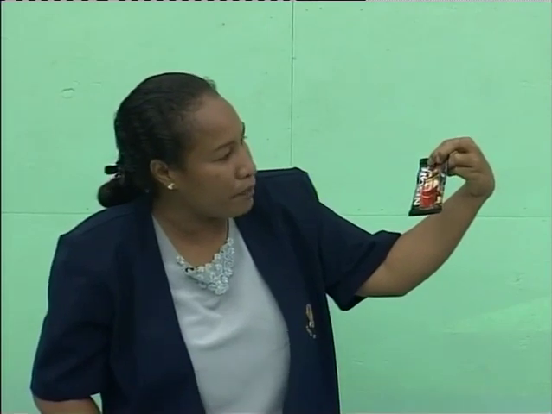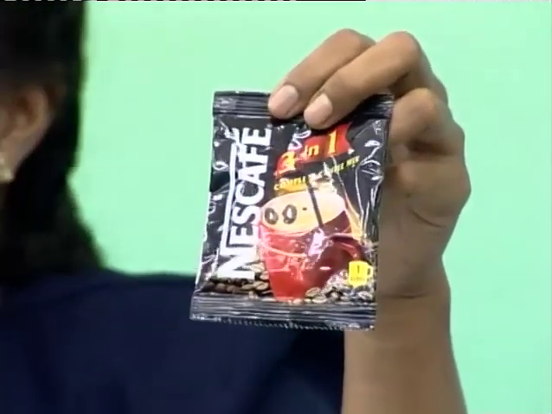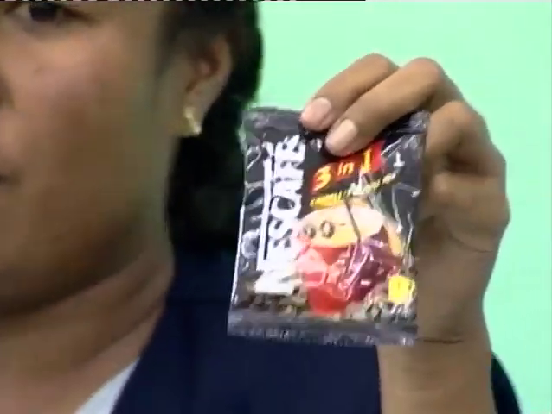Okay, what do you use this for? Making. Okay, here it's a 3-in-1 complete coffee mix. Right, so you make your coffee. Now, imagine that Cullen takes this home and he makes his cup of coffee. Okay, is that a physical change?